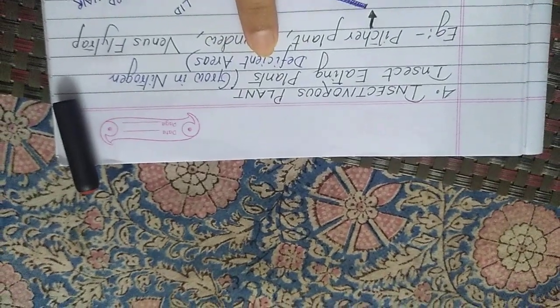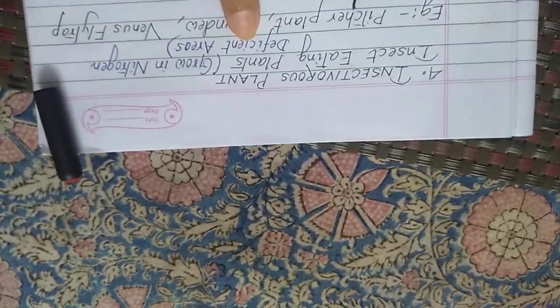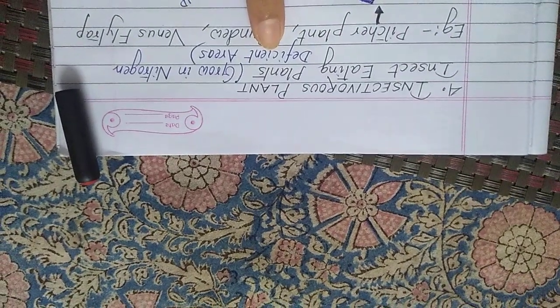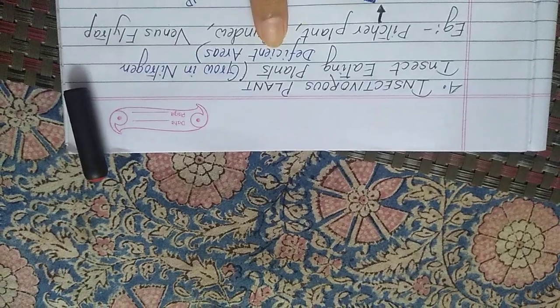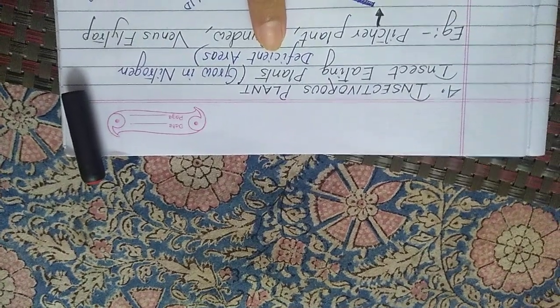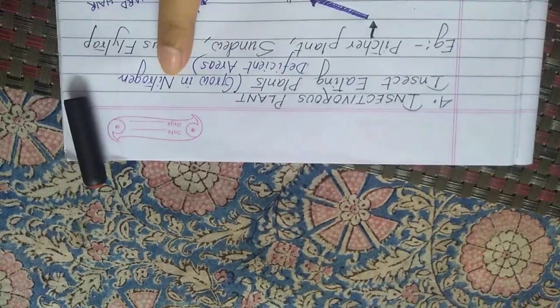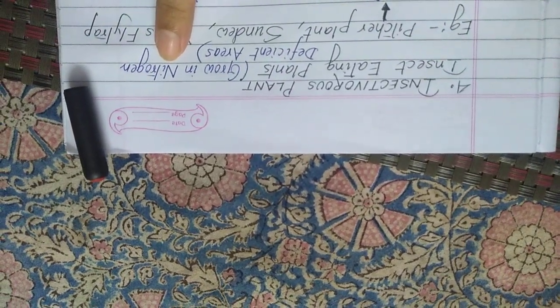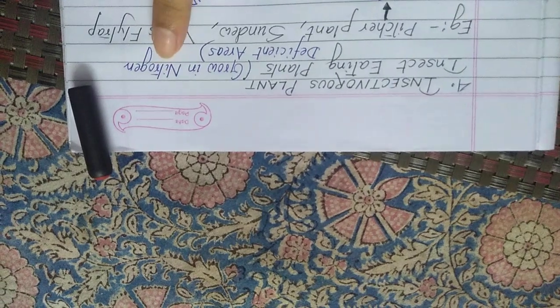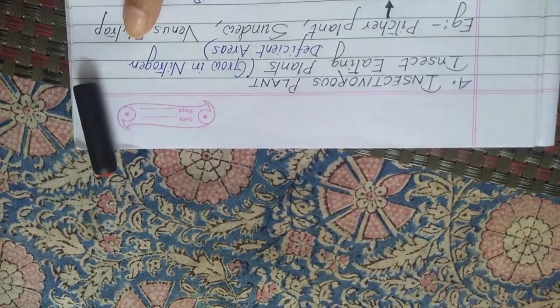We knew that plants need 3 types of important things. Plants need oxygen for breathing. Plants need carbon dioxide gas for the process of photosynthesis. Plants also need nitrogen gas, but it cannot take nitrogen directly. So it takes nitrogen in the form of nitrates.